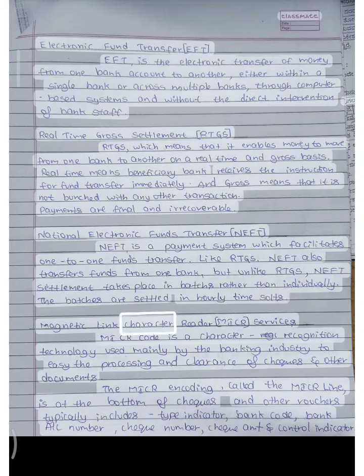Magnetic Ink Character Recognition, MICR, services. MICR code is a character recognition technology used mainly by the banking industry to ease the processing and clearance of cheques and other documents. The MICR encoding, called the MICR line, is at the bottom of cheques and other vouchers.